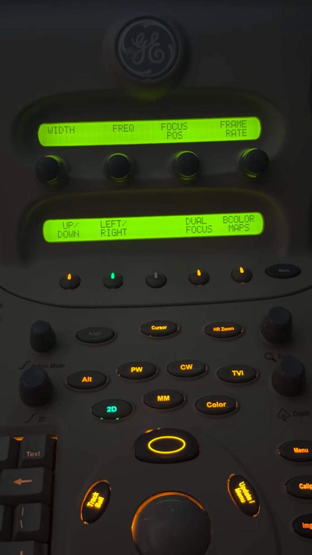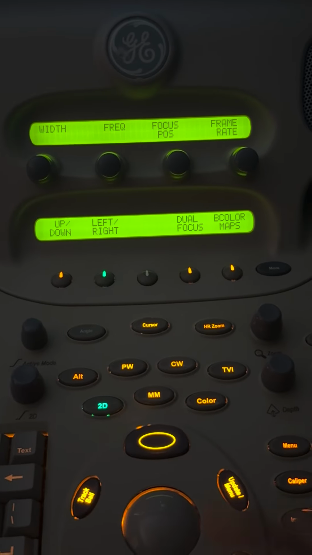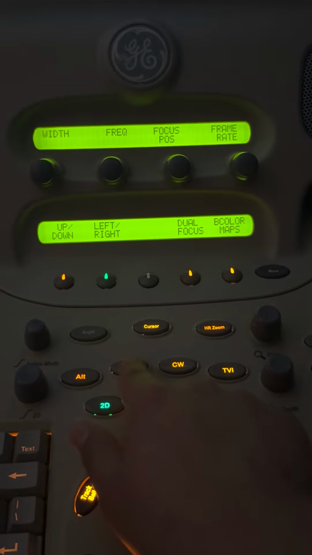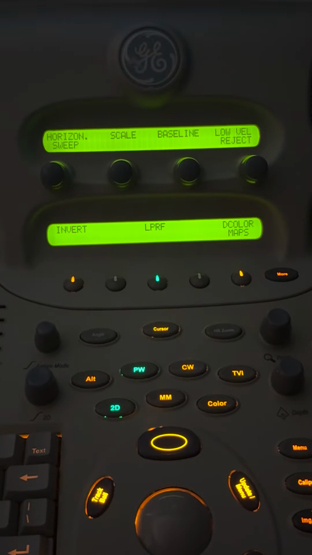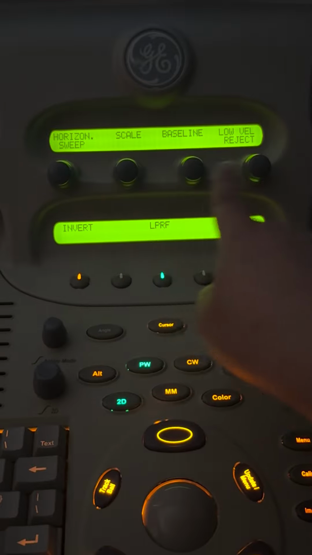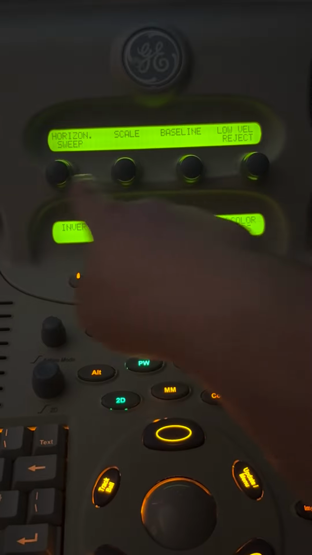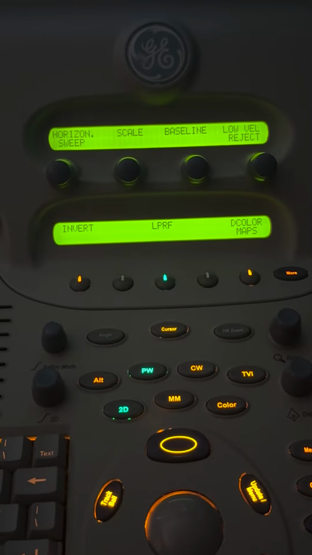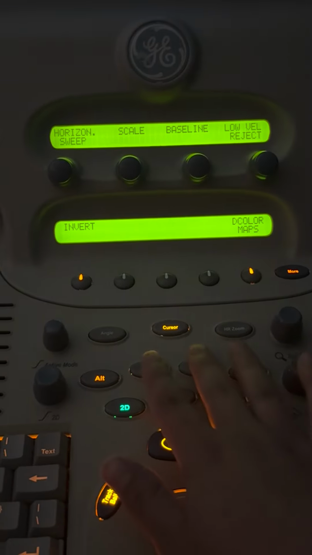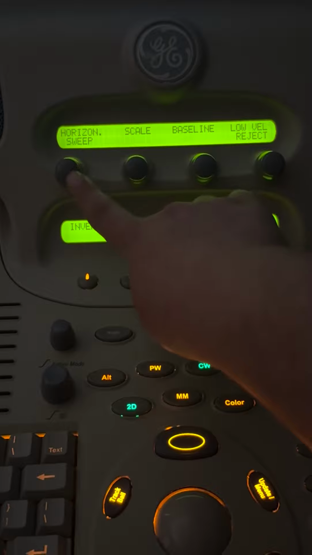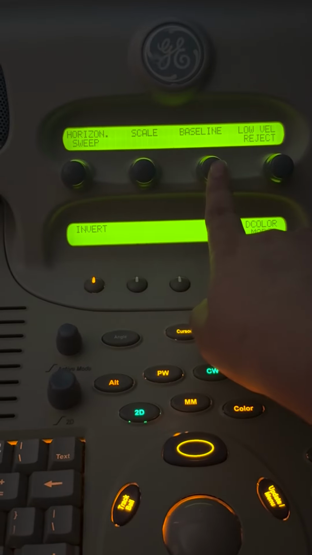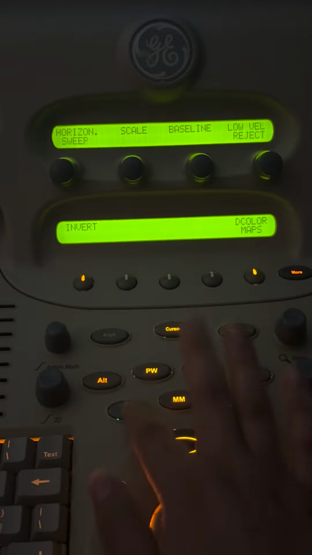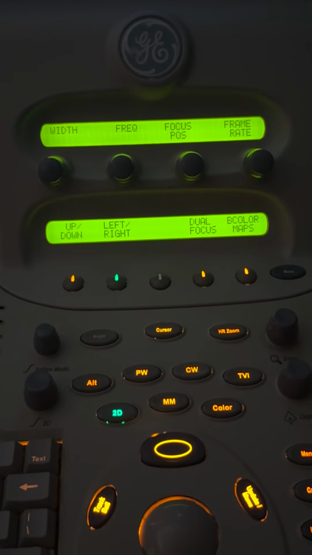Otherwise, whenever you are in a specific mode, so if I select one of my modes here, I have my pulse wave, I can select that. It will prompt me to have my settings for my pulse wave, M-Mode, continuous wave, so on and so forth. So I would select pulse wave or continuous wave, and I would be able to alter my sweep speed, scale, baseline, and reject. Always hit 2D to return back to your main scanning.